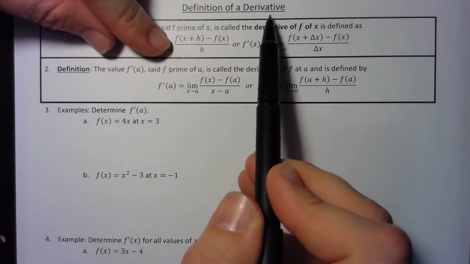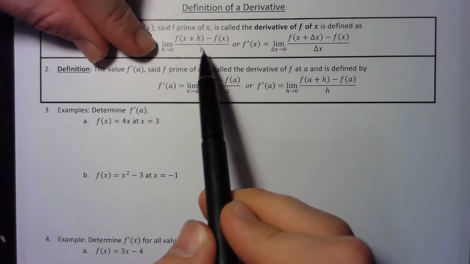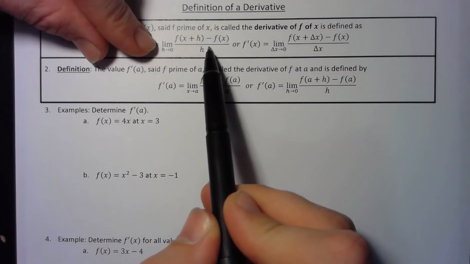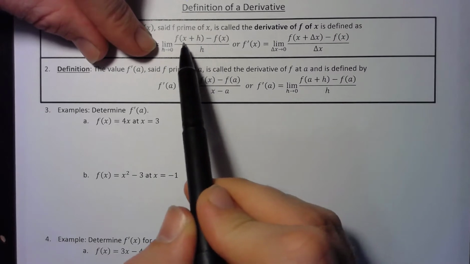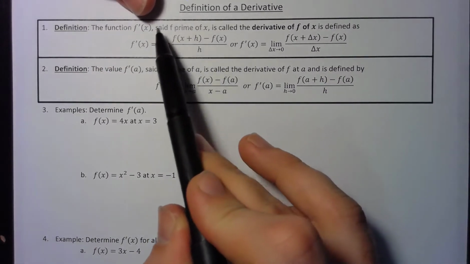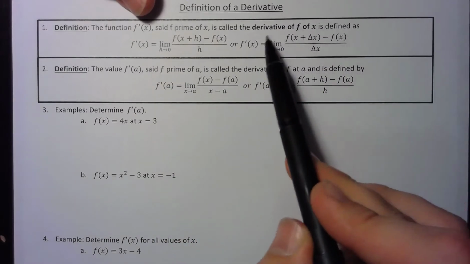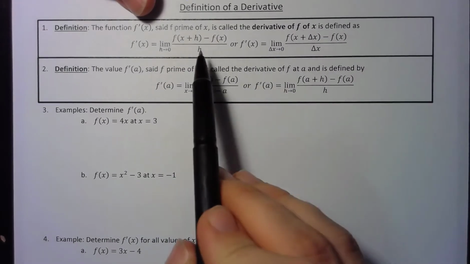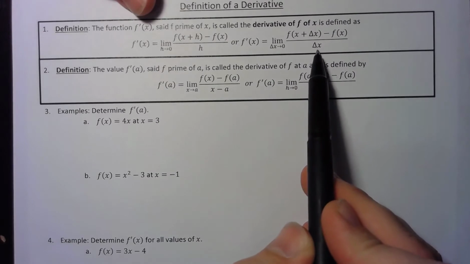So the derivative behaves as though it's the limit of that slope value as we get closer and closer to those two x numbers being the same. This is one way that you may see that definition of the derivative. This is a second way. Notice the only difference between these two is that h is replaced with delta x.